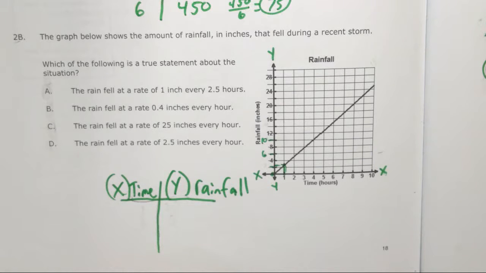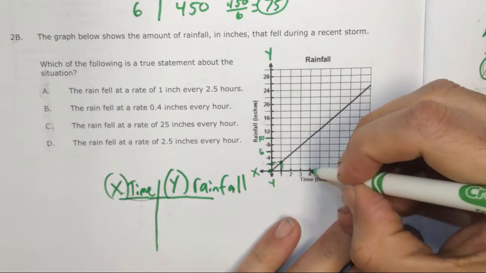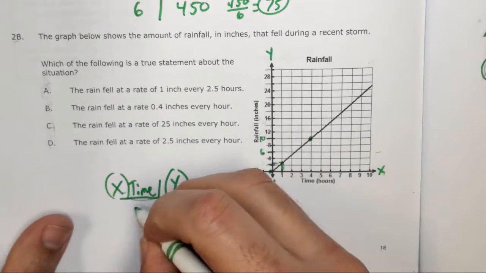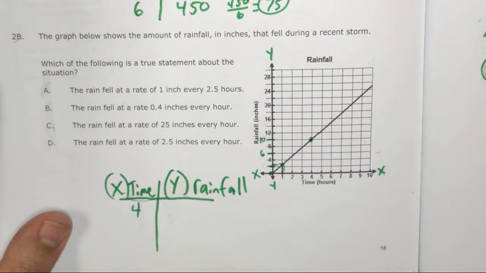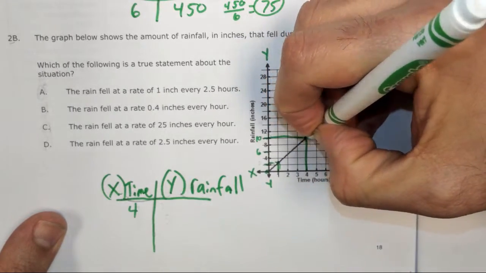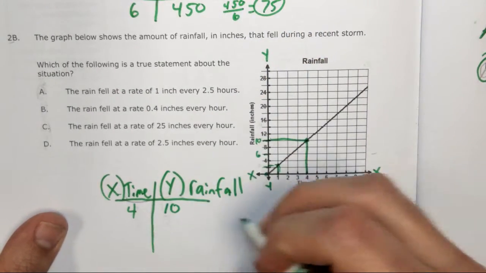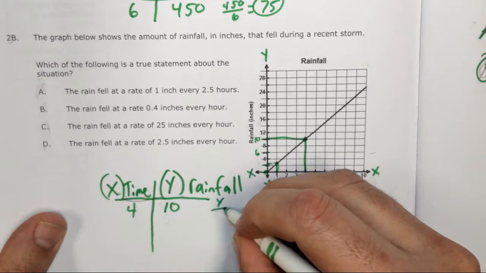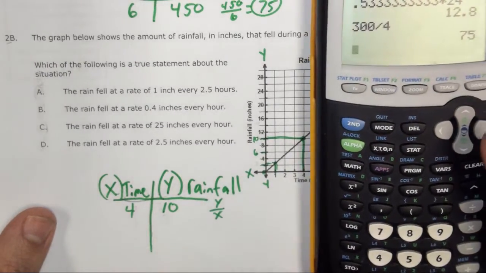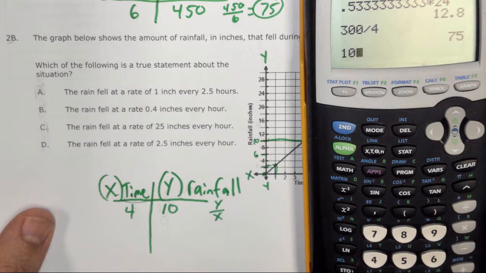Okay, well, let's take a look. Let's go with what we know. I'm going to pick 1 point right there. 4 hours, which is my time on the X line. 4 hours is equivalent with 10 inches of rain. Okay? Remember, we're going to do y divided by x. Type it in the calculator. 10. Don't do 4 divided by 10. Follow closely. Y divided by x.